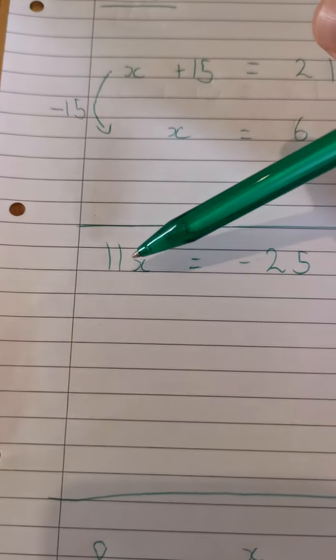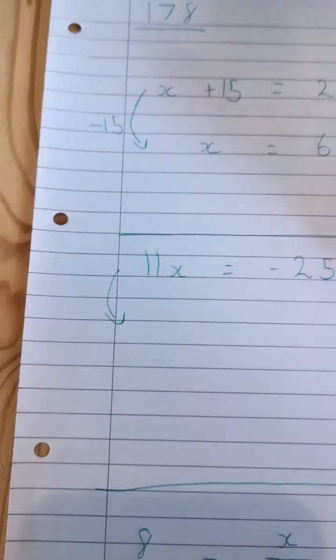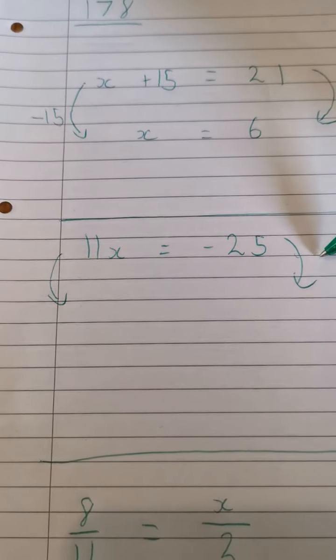In this case, we've got 11x equals minus 25. So first thing I'm going to do, I'm going to draw my little lines here to remind me that whatever I do on this side, I have to do on this side.